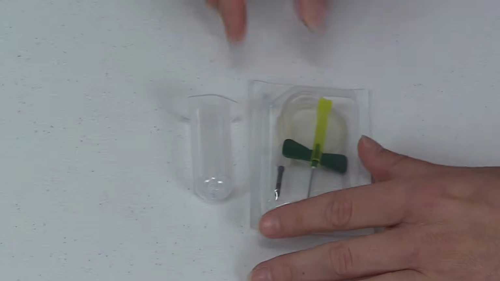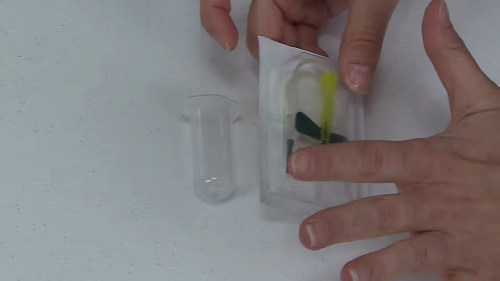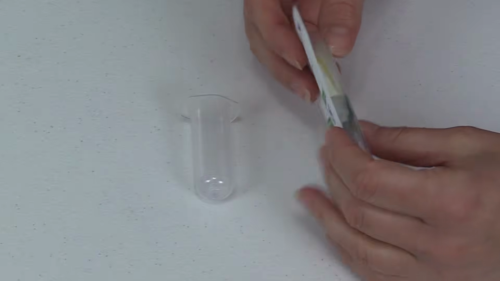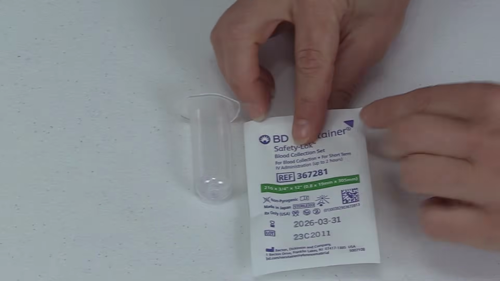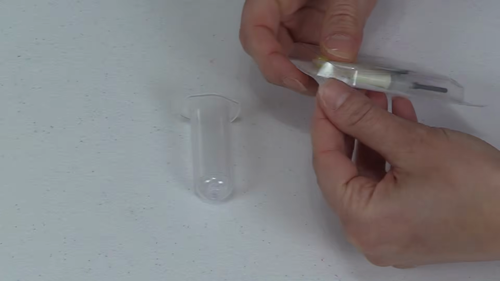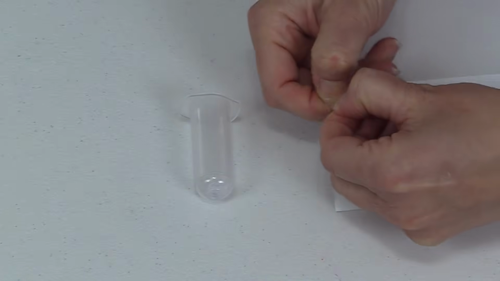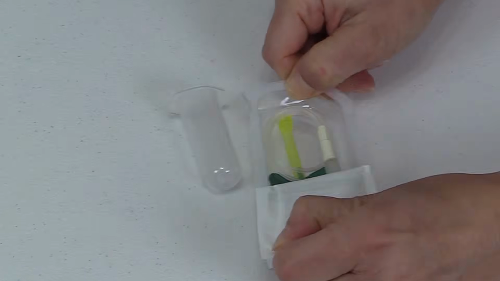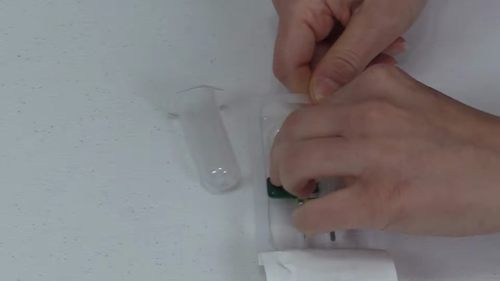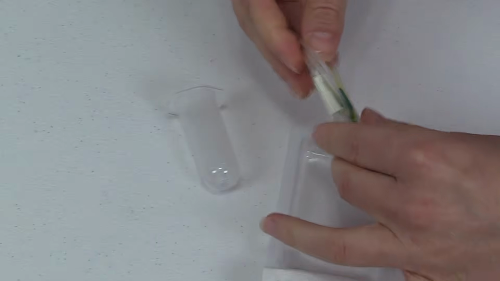So I'm going to open this up. I'm not going to actually use this for the actual blood draw, but I just want to open it up so I can show you the parts of it. To open it up, you're going to find an arrow on your packaging. You're going to peel that back. Just hold that and then just peel it open. So let's look at these parts up close.